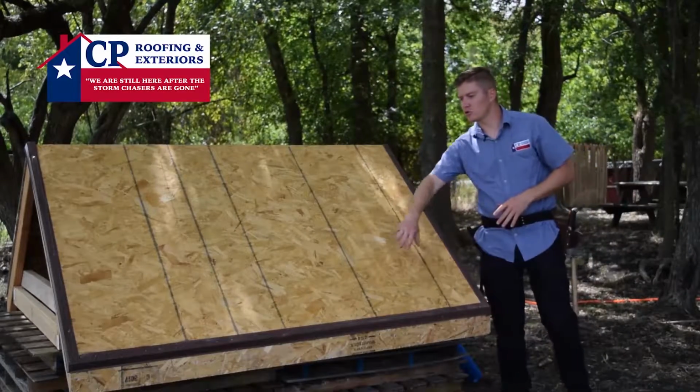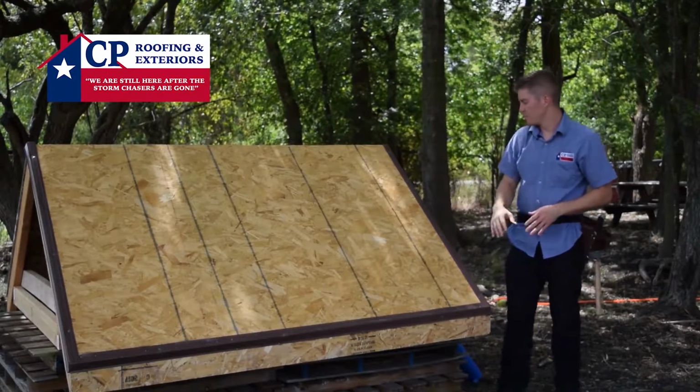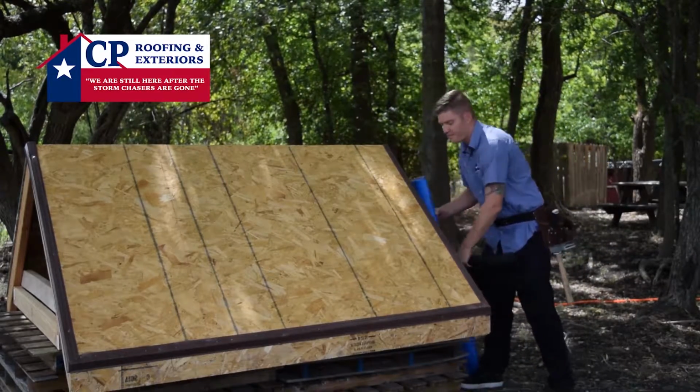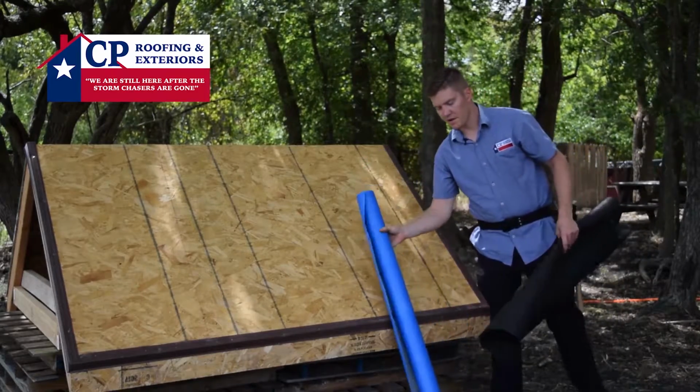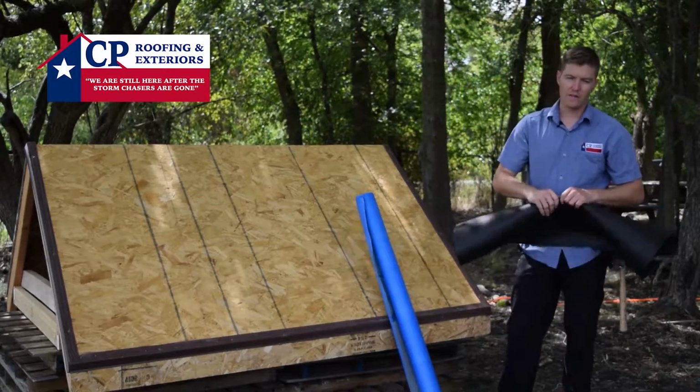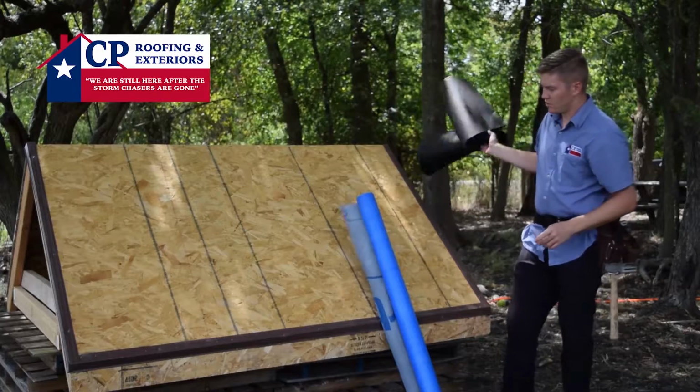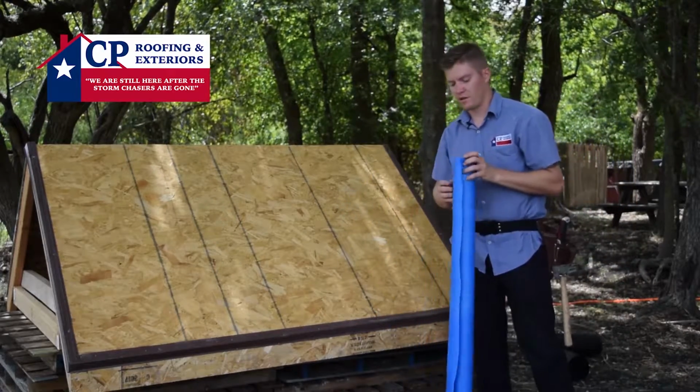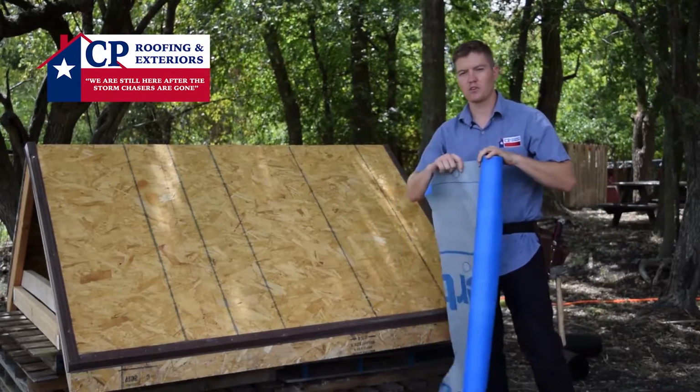All right, so now we got drip edge installed around the perimeter of the roof. The next step is to install underlayment. We use synthetic underlayment as opposed to felt underlayment. Felt underlayment is more like paper, doesn't hold up that well, as opposed to synthetic underlayment. Now, synthetic underlayment is more like a tarp.